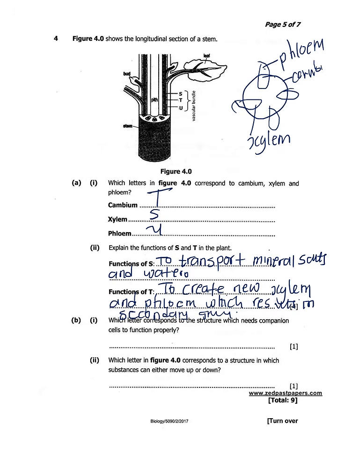Then B1: which letter corresponds to the structure which needs companion cells to function properly? Companion cells are cells that supply the energy needed for food to move by the process of translocation, and translocation occurs in phloem. So the structure for phloem is U. Then let's move on to Roman number 2.